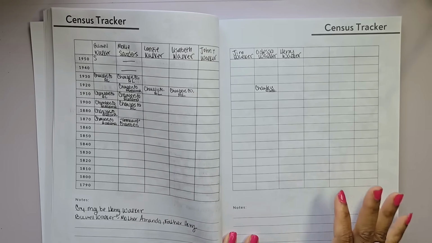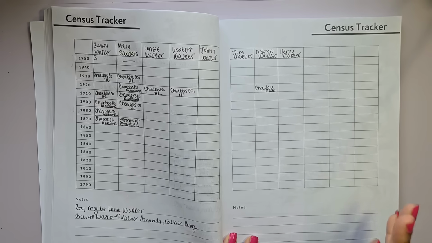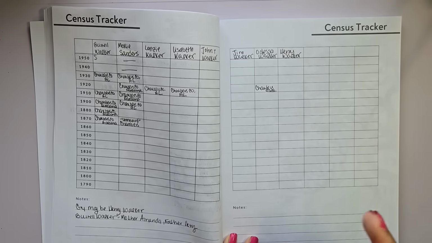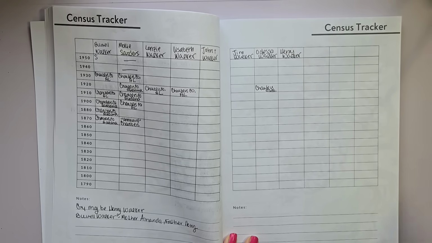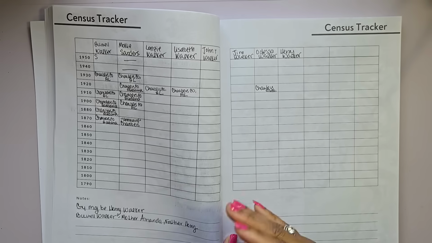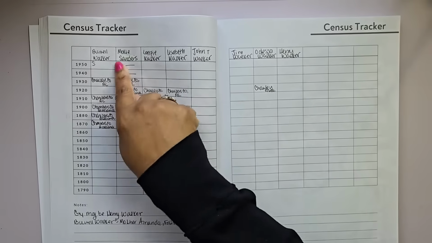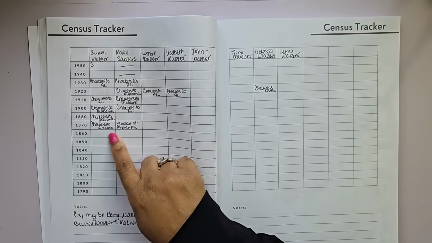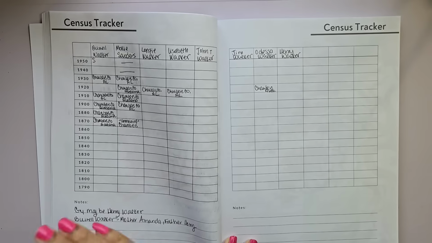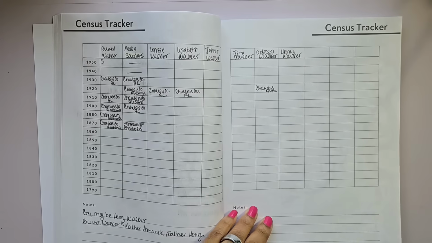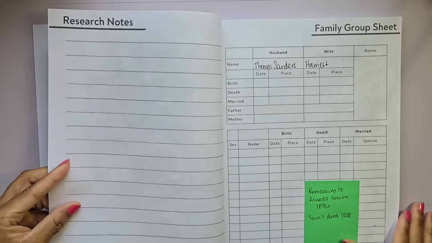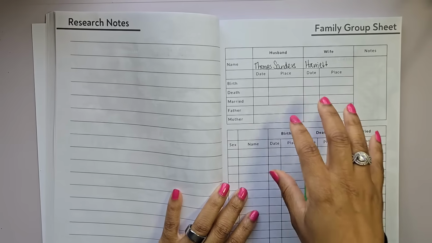Now, there are techniques you can use to get past the brick wall, and I will come back and do that once I finish building out the family units at least to 1870. Then we'll come back and start doing some pre-1870 research. But he's hit the brick wall, so I have found everything I need to find right now for my grandfather's father.